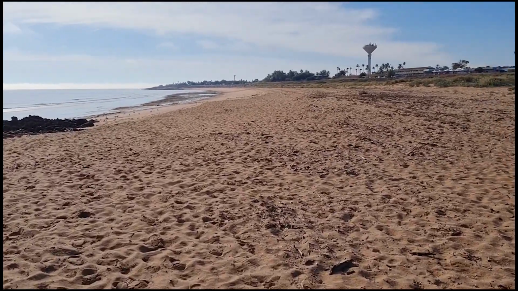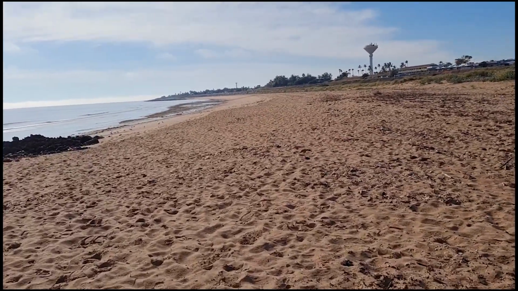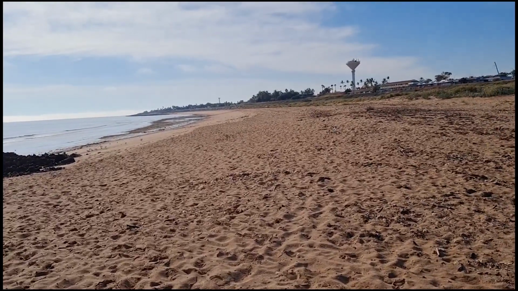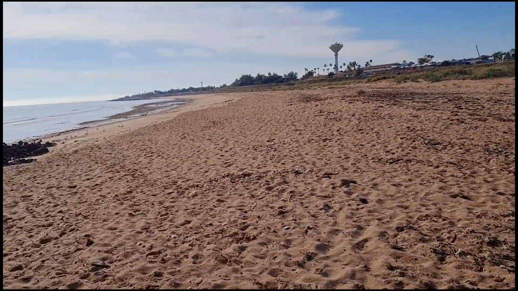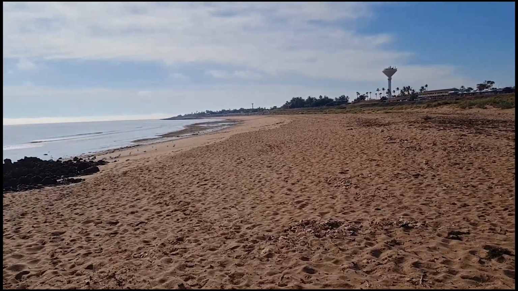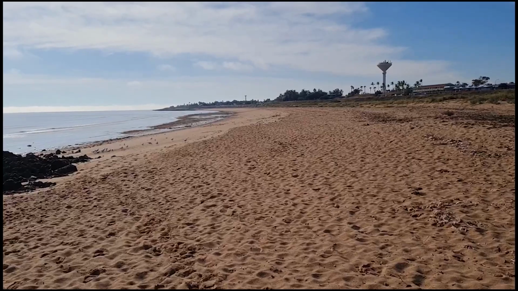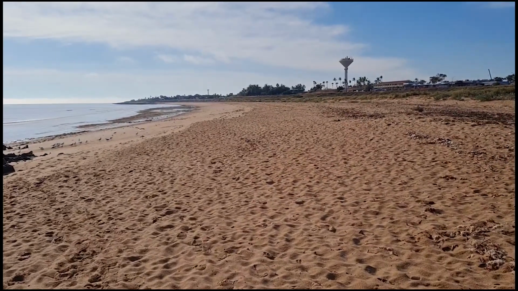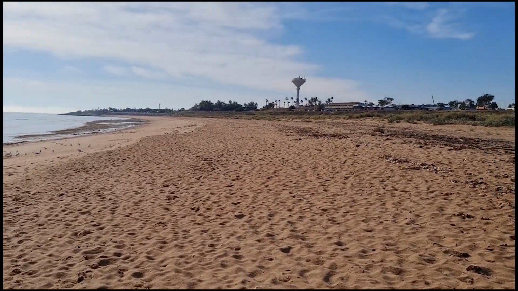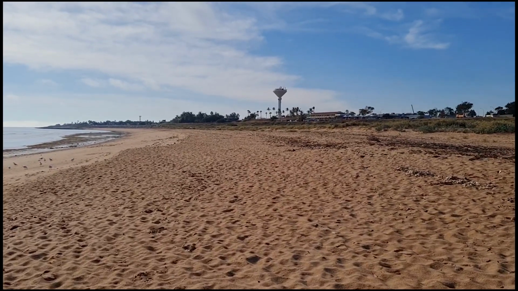Obviously the turtle breeding only happens at high tide, so it's pretty low tide now, as you can see, but you can see the high tide line, so there's only a small stretch and then they come out of the water, and then they do the nesting.